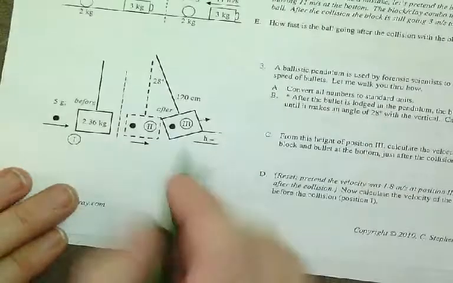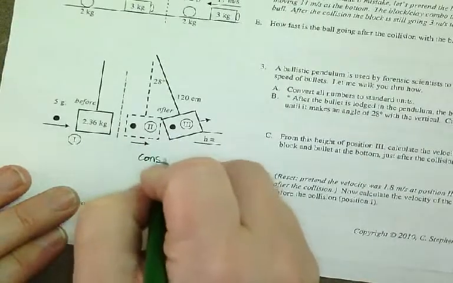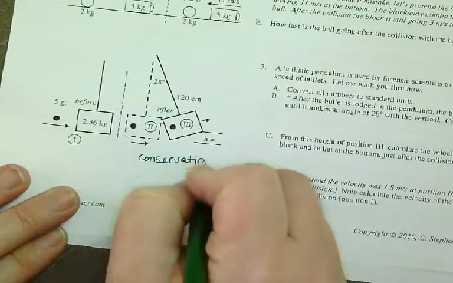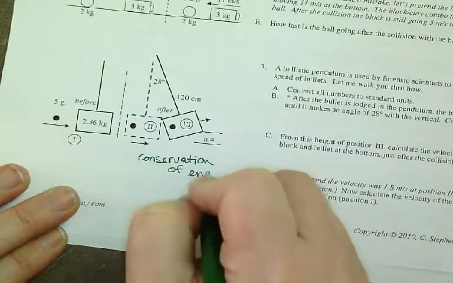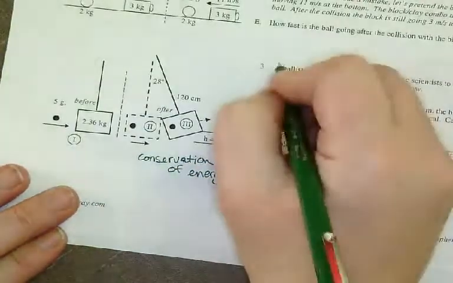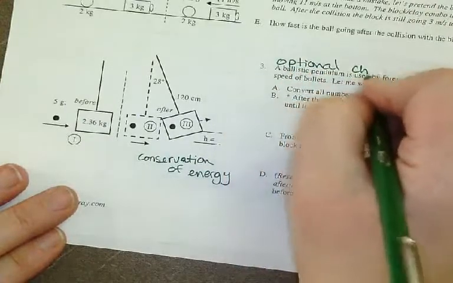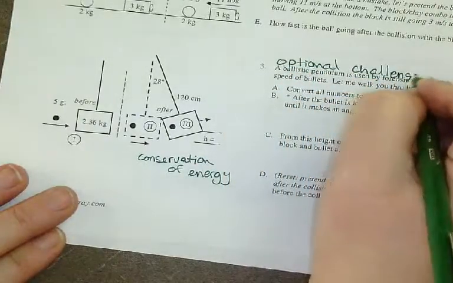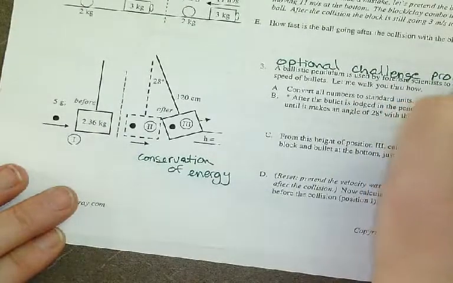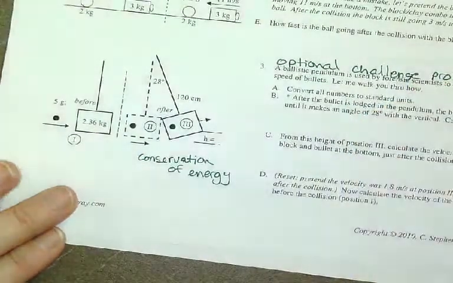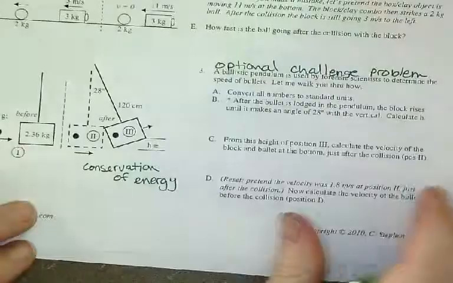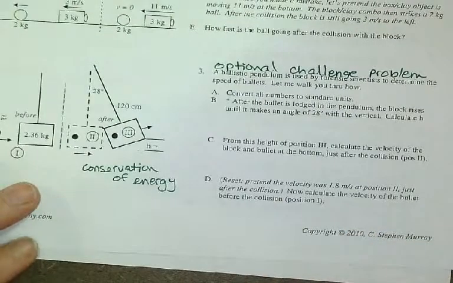These are okay. Number 3 is also going to need some conservation of energy, and this is an optional question as well. So this one's an optional challenge problem. So again, these will not be on the quiz per se, where you're using conservation of energy to solve for them, okay?